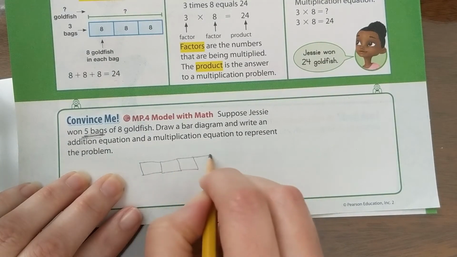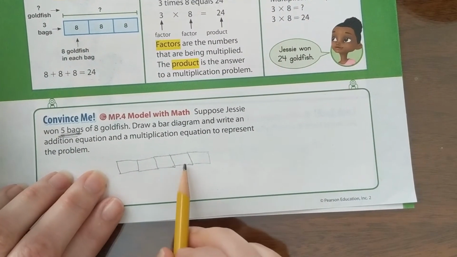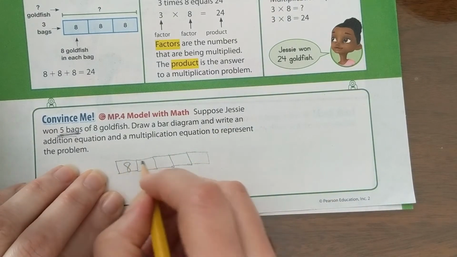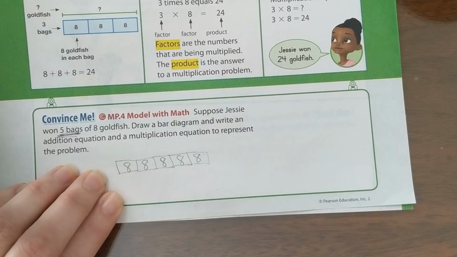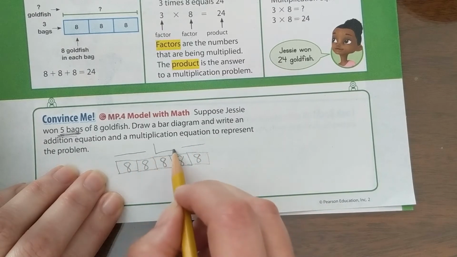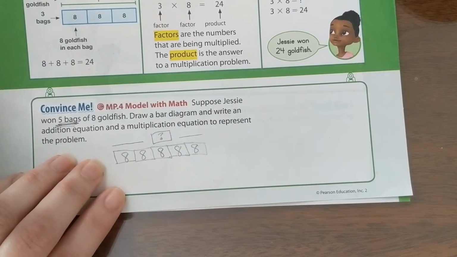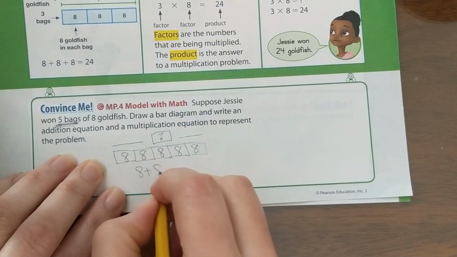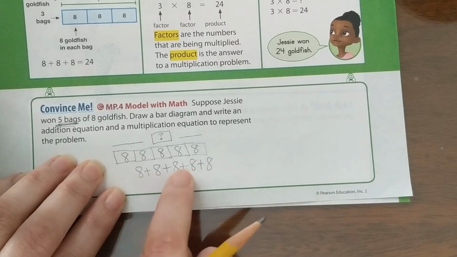2, 3, 4, 5. Okay, what number should I put inside each box? Each box needs to have the number 8 because there were 8 goldfish in each bag. Now that I have my bar diagram, which number goes up here? We need to figure out what it adds up to. Okay, what's the addition equation I need to write? 8 plus 8 plus 8 plus 8 plus 8. There needs to be 5 of them.